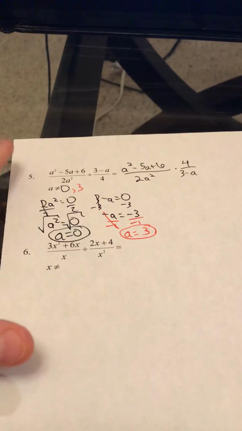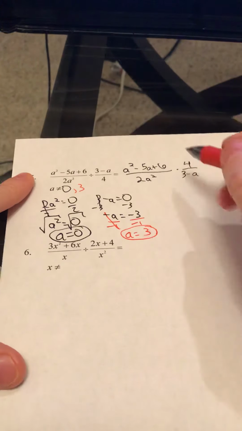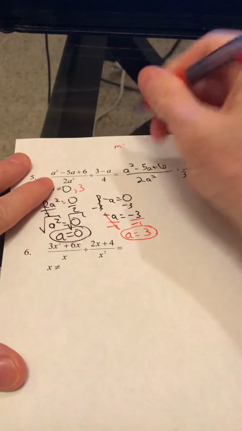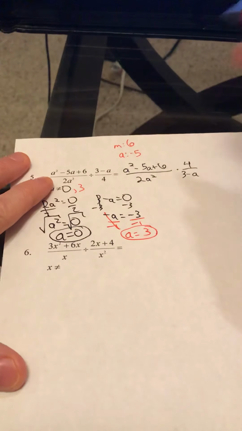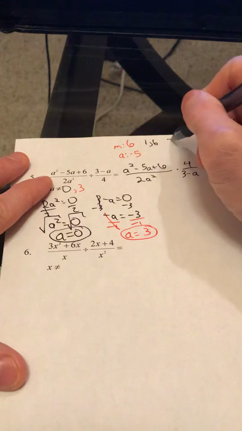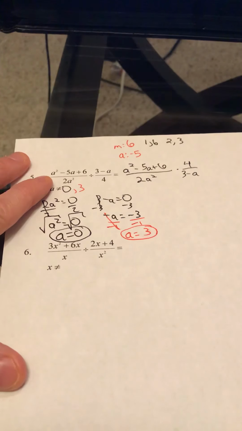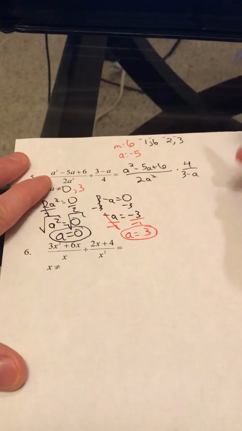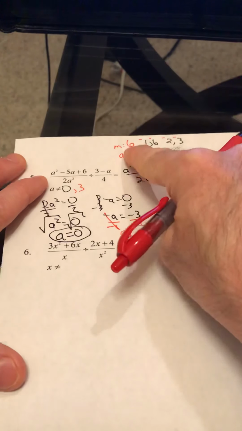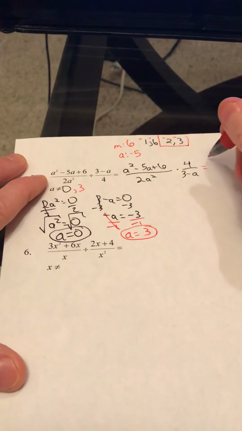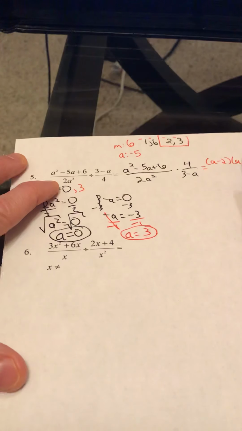Now, working with what we have here, for this numerator, we have to find what multiplies to 6, adds to negative 5. Well, in terms of what multiplies to 6, either 1 and 6 or 2 and 3. In order to multiply to a positive and add to a negative, both of our factors have to be negative. So, what multiplies to 6 and adds to negative 5? Negative 2 and negative 3. So, a minus 2, a minus 3 over 2a squared.